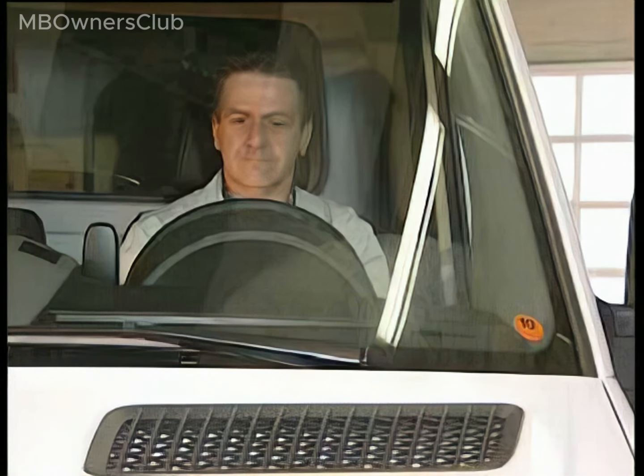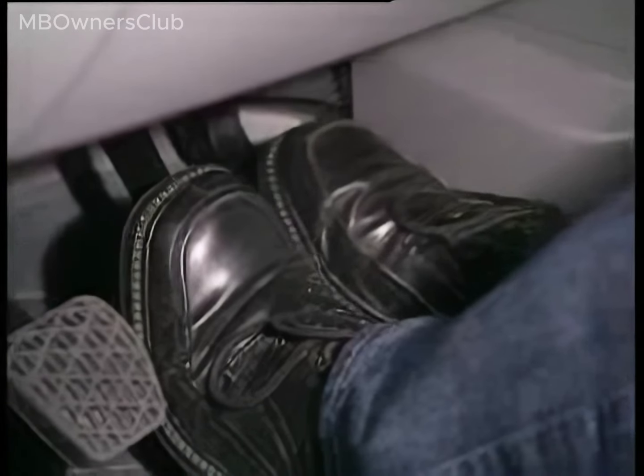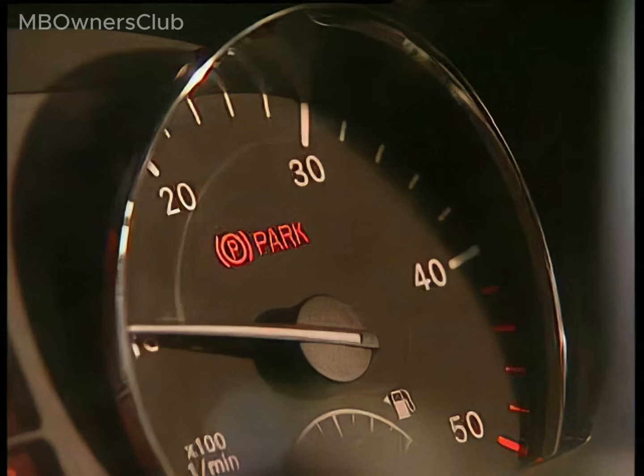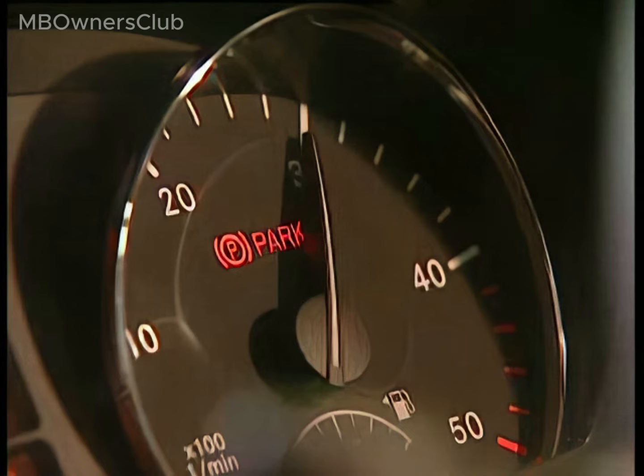Symptoms: the customer highlights the indicator lamp in the instrument cluster and complains that the engine only runs at a maximum of 3,000 revolutions per minute.